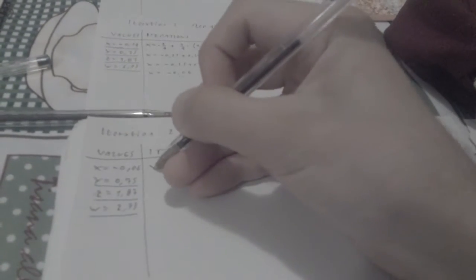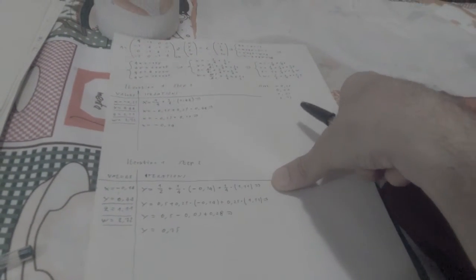And I'm gonna underline everything but X because we already found X. There we go. So Y is actually, let me see, I'm gonna keep the equation here. Crap, I cannot read it. Okay, so Y is actually 1 over 2 plus 1 over 4x plus 1 over 4z.